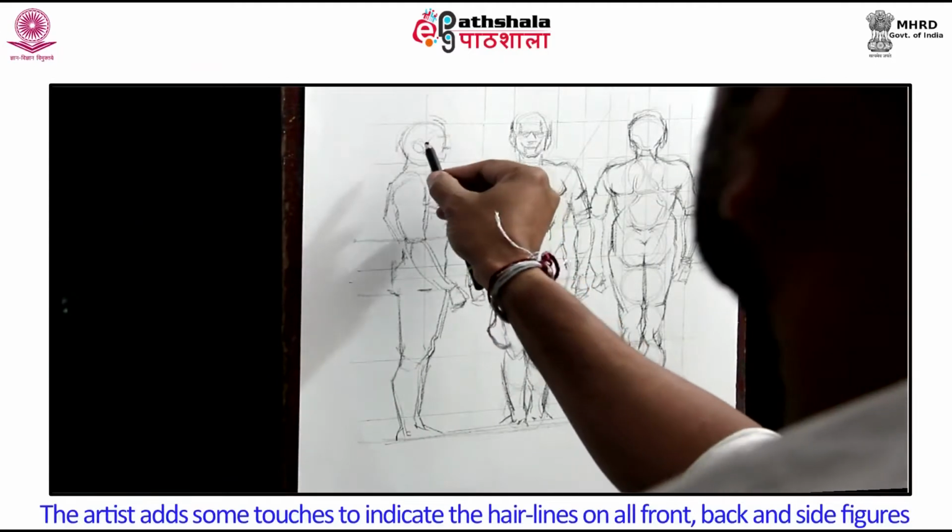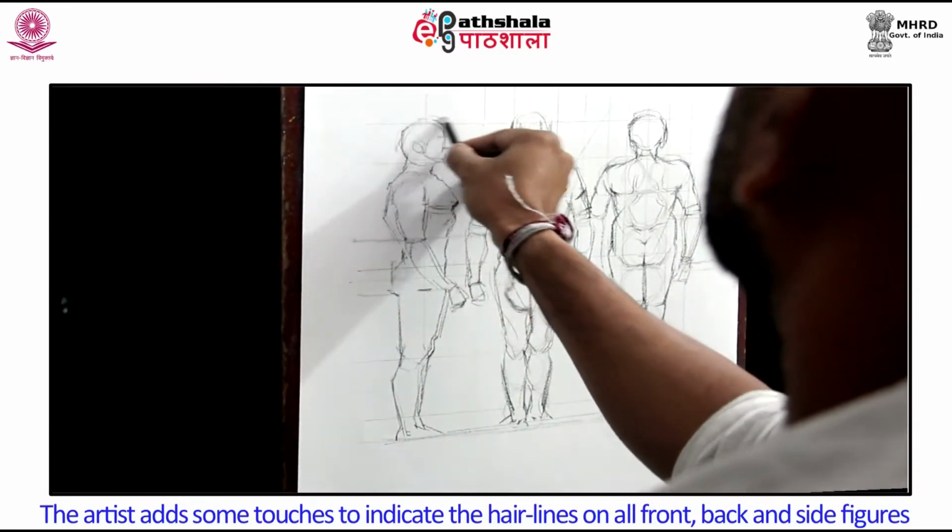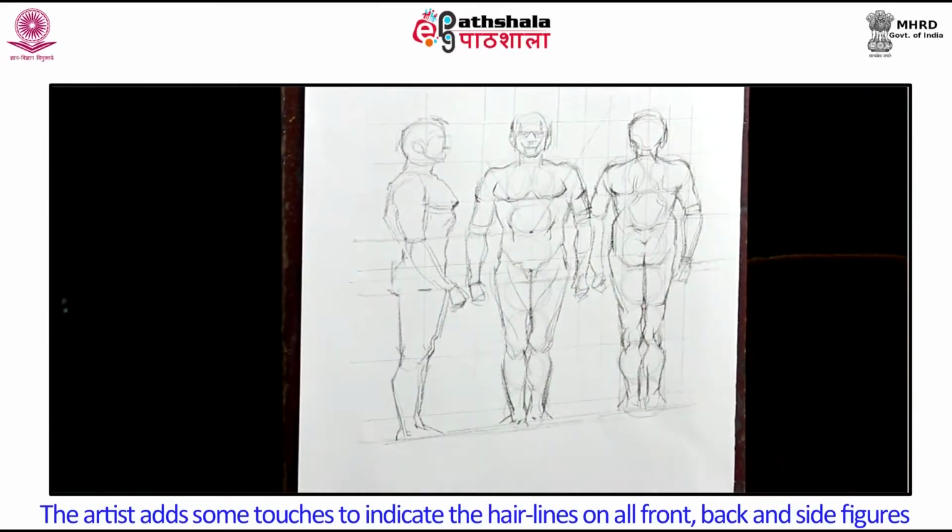The artist adds some touches to indicate the hairlines on all front, back, and side figures.